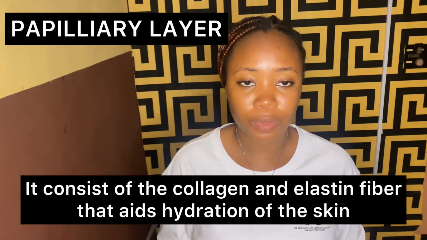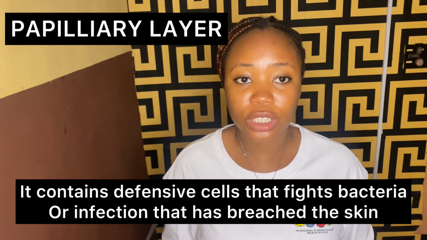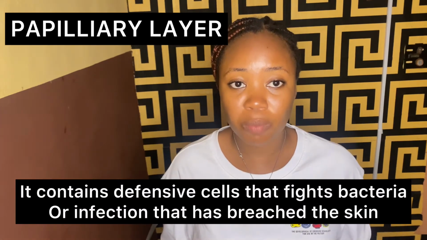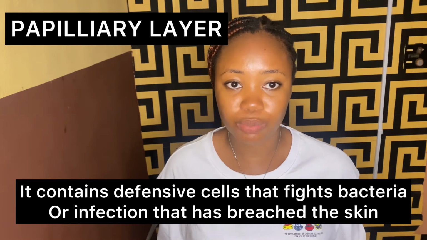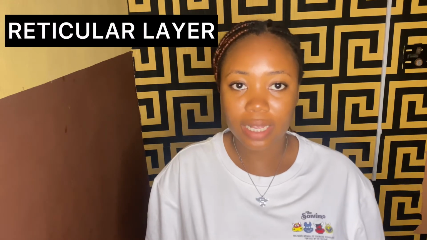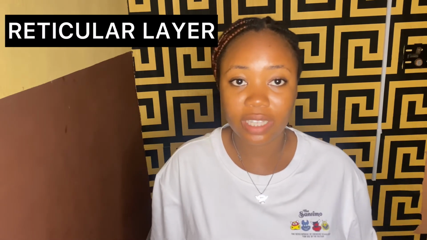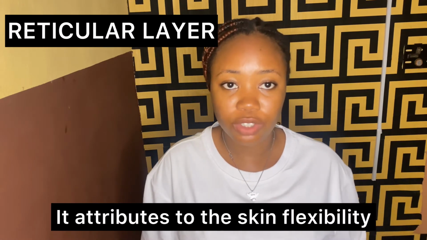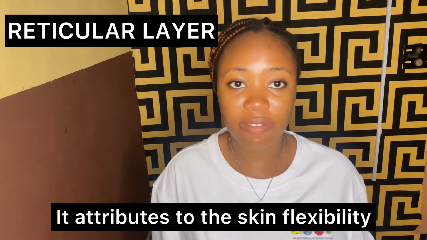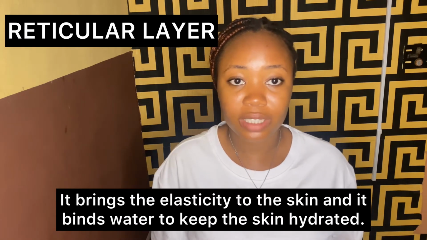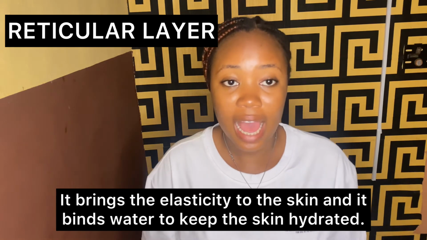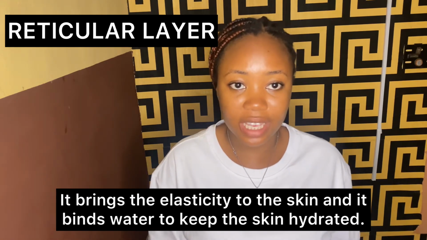hydration of the skin. The papillary layer also consists of defensive cells that fight bacteria or infection that has breached the skin. Now, the second layer of the dermis is the reticular layer. What is the reticular layer? The reticular layer consists of dense, irregular connective tissue, which contributes to the skin's flexibility. It also brings elasticity to the skin, and it binds water to keep the skin hydrated.